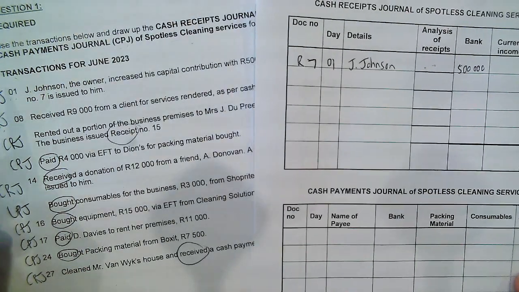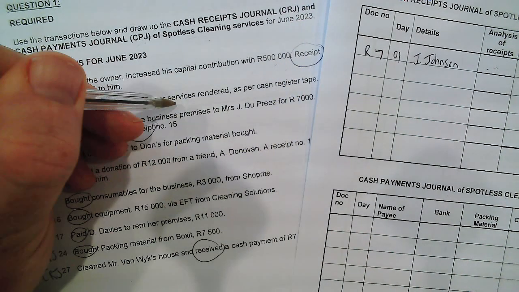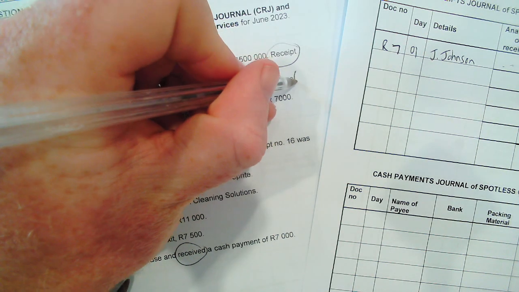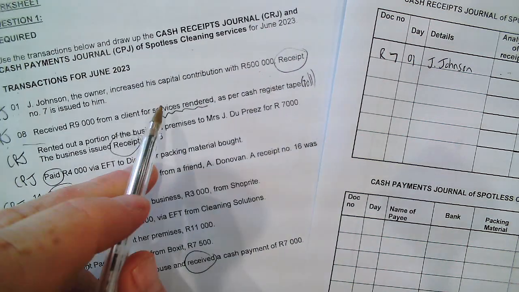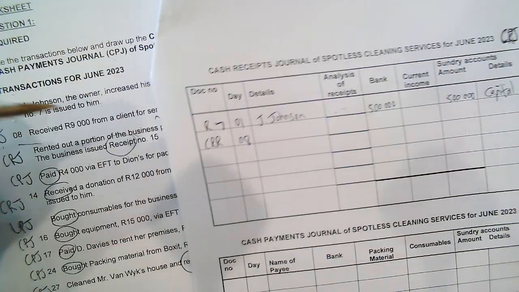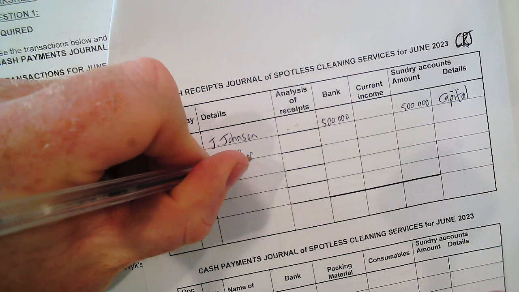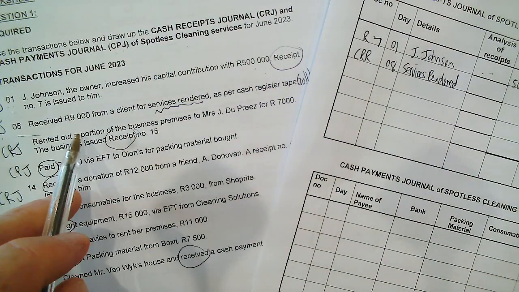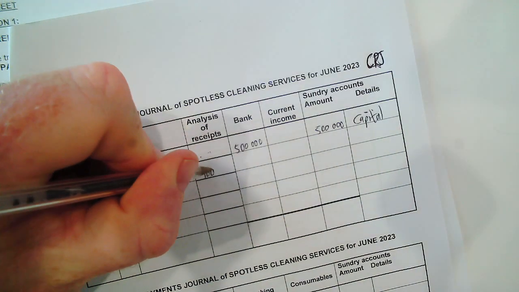Okay, second one, also CRJ, received 9,000 rand from a client for services rendered. Keyword: services rendered, as per cash register tape or cash register roll. That's just another name. So if it's services rendered, you know it's CRR and it's day 8, and you're going to write here services rendered. When services rendered, you handled the cash, you were in the store, so you're going to put the 9,000 rand in analysis of receipts.